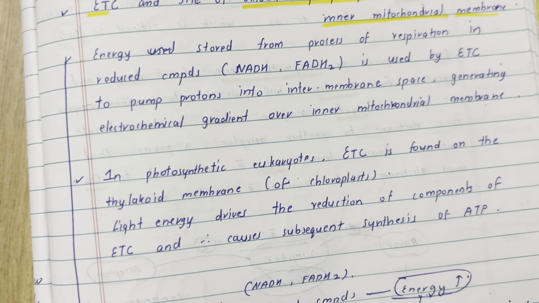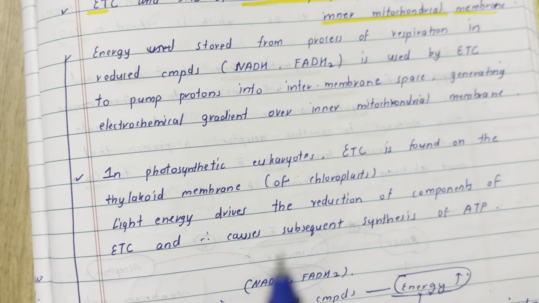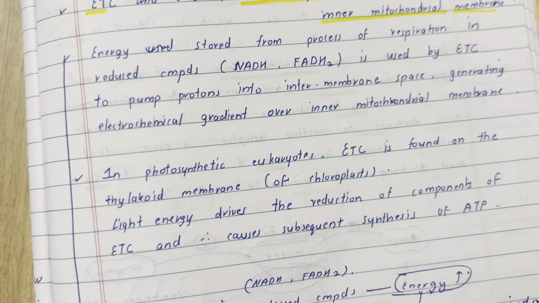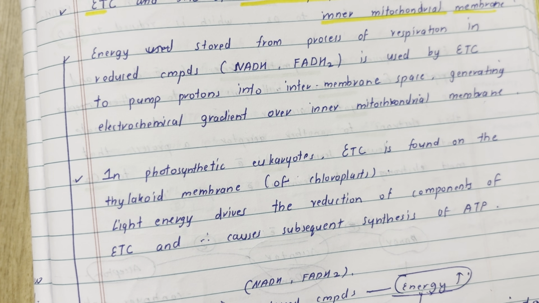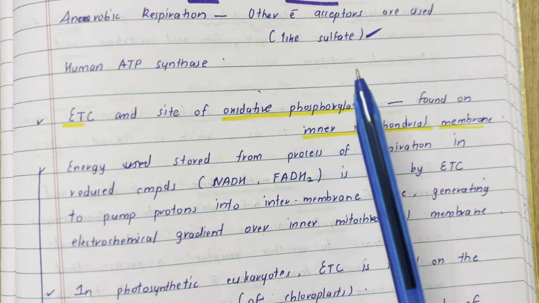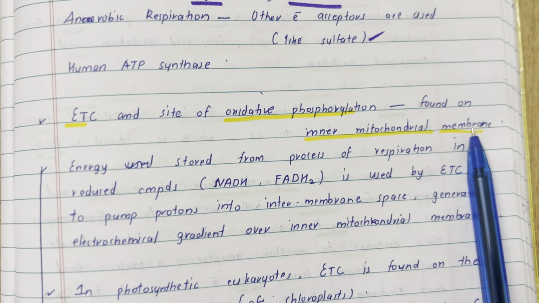So before saying that, we'll see what human ATP synthesis is. It is ATP production through oxidative phosphorylation. This electron transport chain and the site of oxidative phosphorylation are both found in the inner mitochondrial membrane, right?